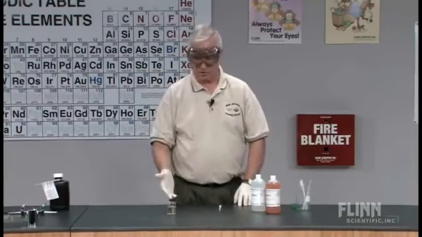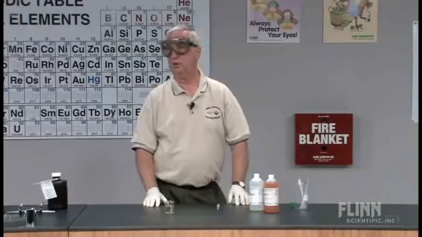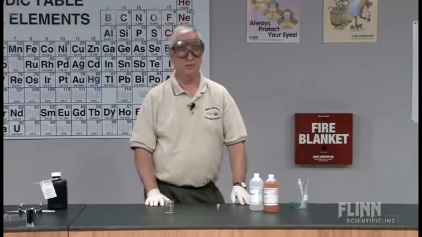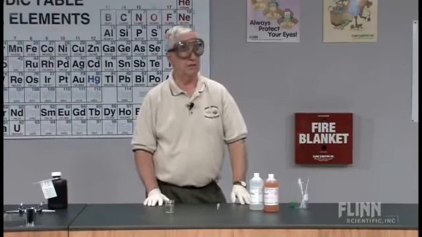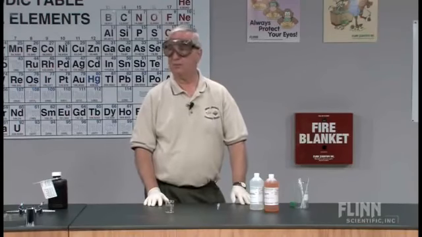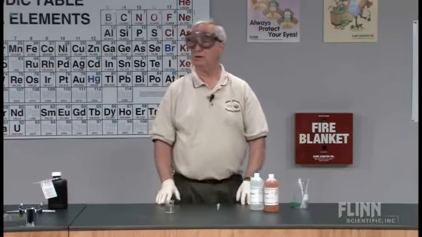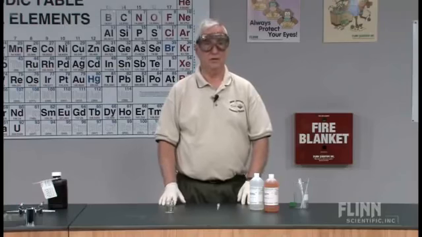And you can demonstrate it so that the students are able to see the term in action and not just memorize a definition for it. And they have a practical working knowledge of what an inhibitor does in chemistry.